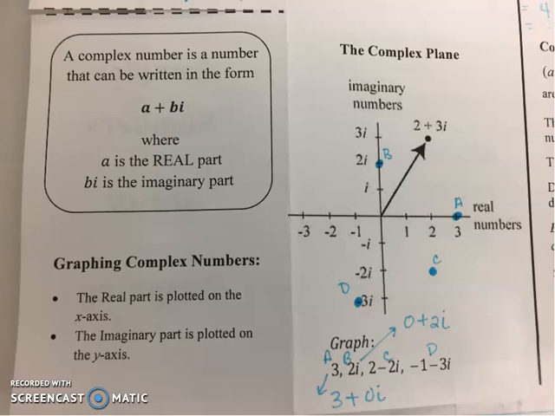All right, so in order to graph them, we have an XY grid. The X part, or the real part, is going to go on your x-axis. The imaginary part is going to be graphed on your y-axis. So the nice thing about this is that it actually works just like an xy coordinate does. Anything that deals with the imaginary part is going to go up and down. Anything that deals with the real part is going to go left and right.